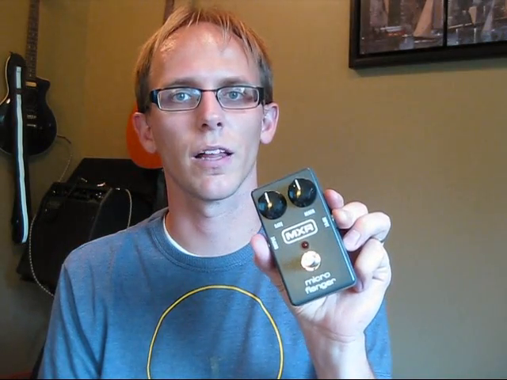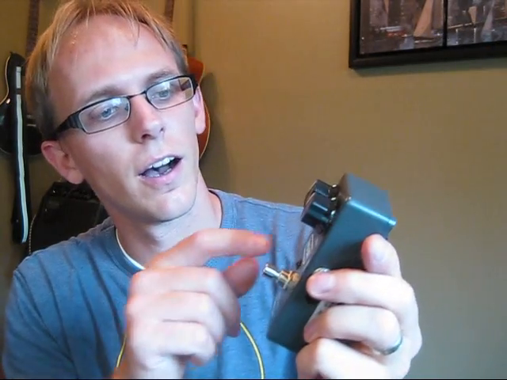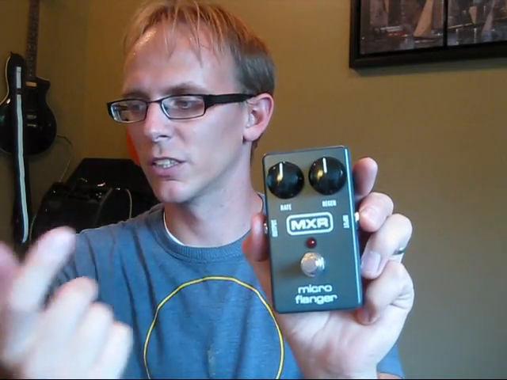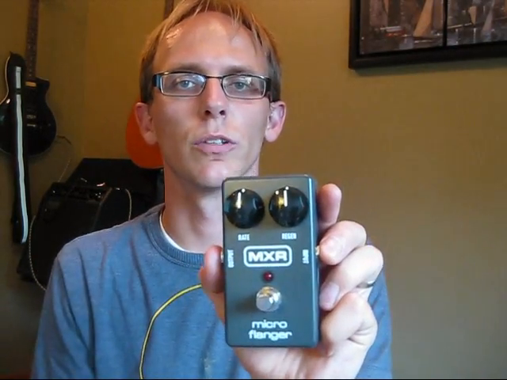The other is the MXR Micro Flanger. This was introduced quite a while ago in the 80s as well, just recently reintroduced as a reissue pedal by MXR. It has a rate control, which is similar to the speed control on the Phase 90, and a regen control, which controls the amount of feedback. At lower levels the flange effect is more subtle, and at higher levels the flange effect is much more intense.